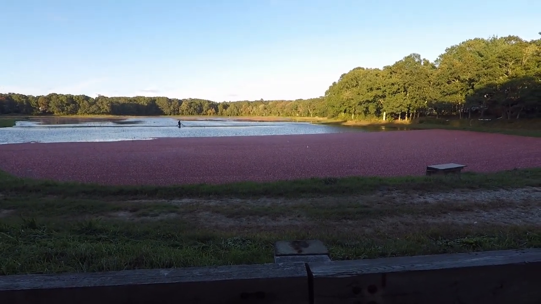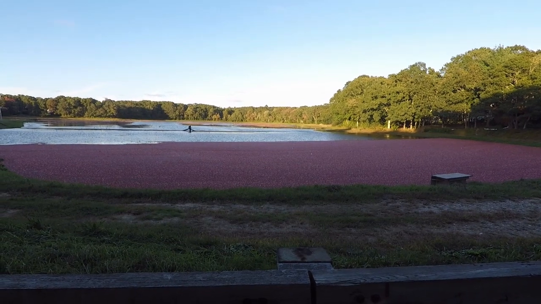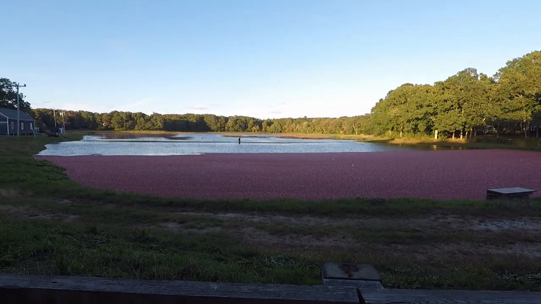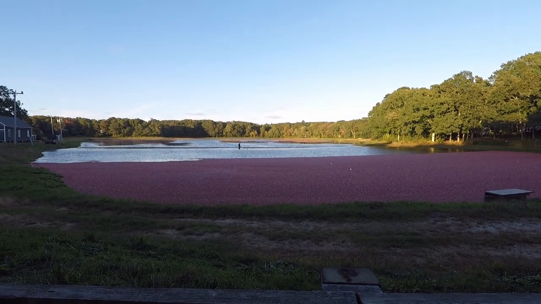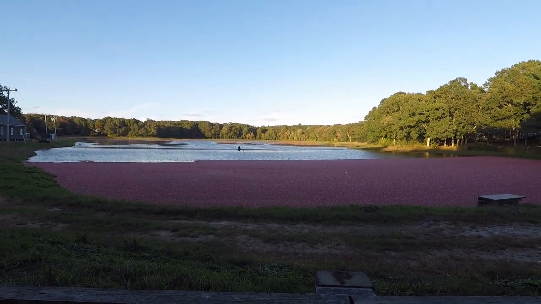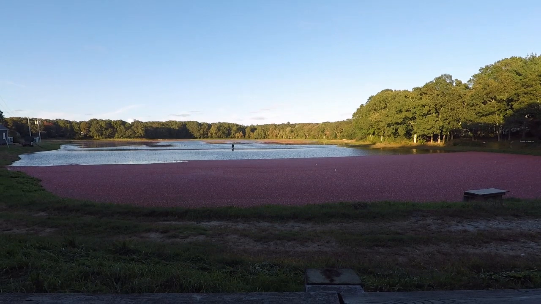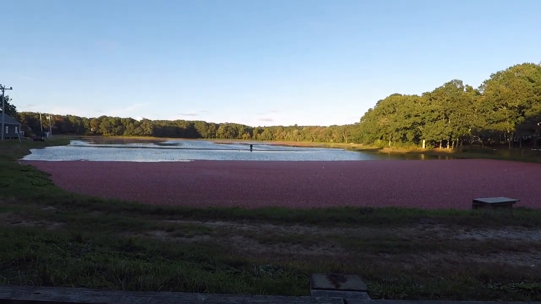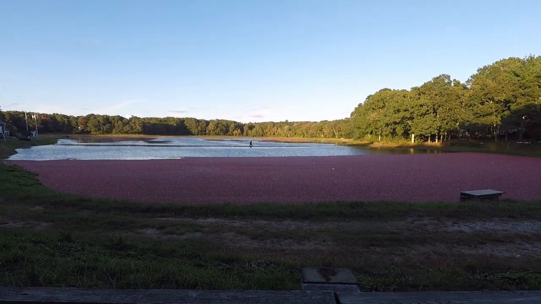So they'll push them over here, and I don't know if that's his flooding tool, or if that's something else he's using, a boom just to move them over. But you can see that fella in the water there, starting to move these cranberries over, and they'll come in with trucks and scoop them up.